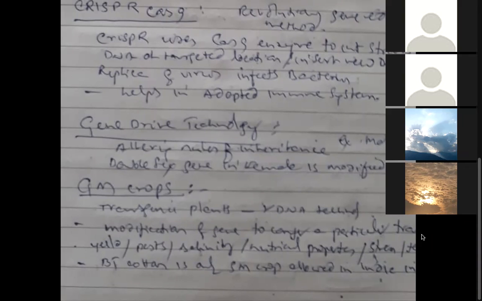Then, what is the process? Now we will once again understand what the tools in this process are. You will cut it: DNA isolation, and then sequencing, identifying the gene, cutting the gene with CRISPR-Cas9, and then you are attaching this cut portion of the DNA, which is the gene of interest, to the plasmid DNA, which is a carrier.